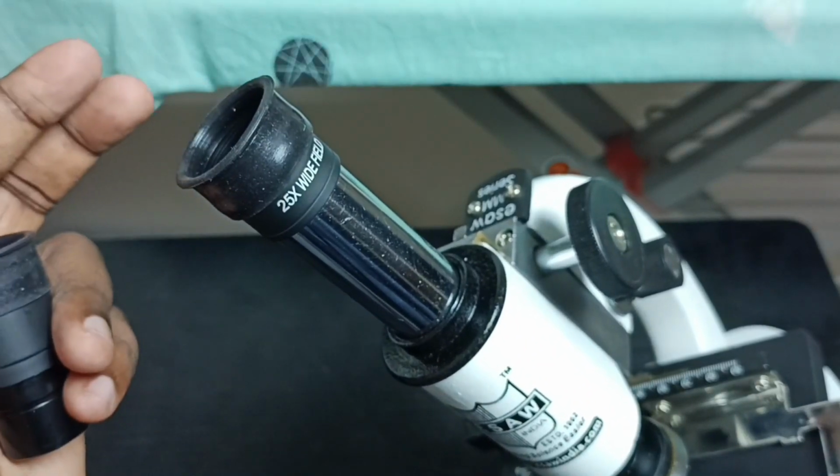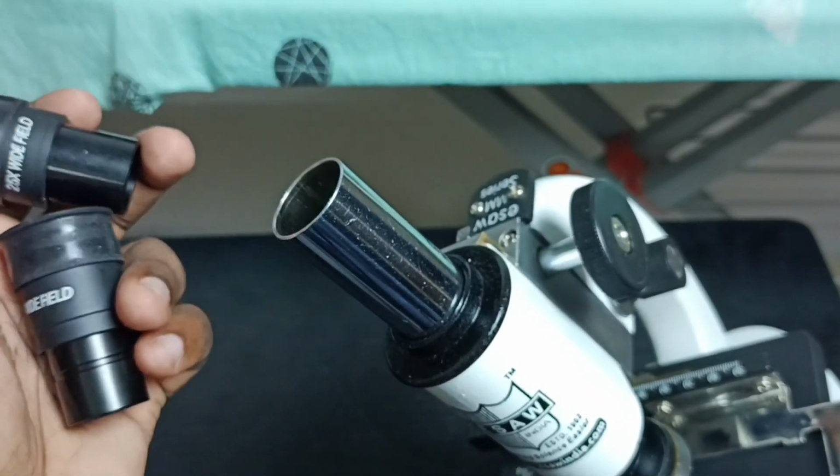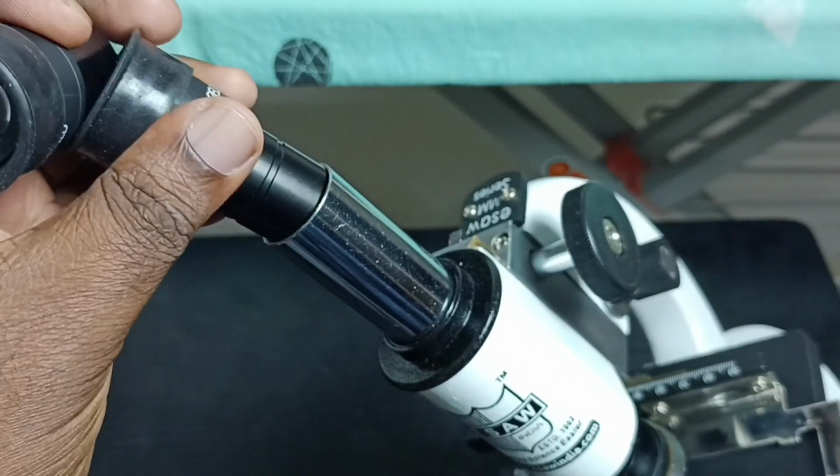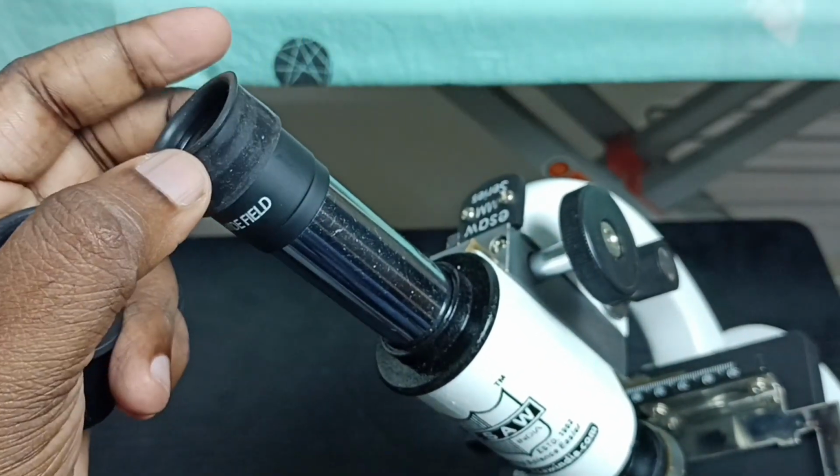So this way we can easily insert and remove eyepiece lenses or ocular lenses on microscope.